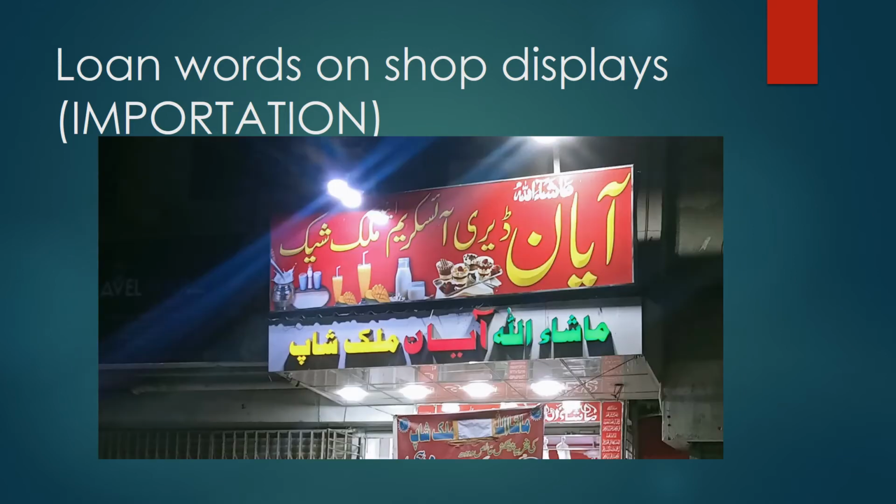Again, we have loan words on this shop display. This shop display is in Urdu, Ayan Dairy Ice Cream and Milkshake, and Mashallah Ayan Milk Shop. So here the word dairy is from English, which is very common in Urdu, and it has been adapted here. Ice cream is very much common in Urdu, and it's been again a loan word here. Milk, English word. Shake, English word. Milk shop, again English words.